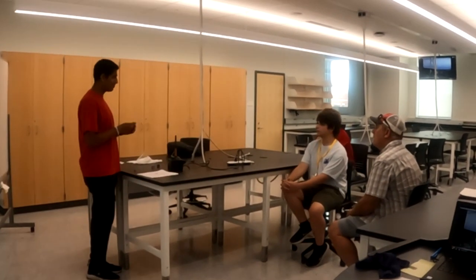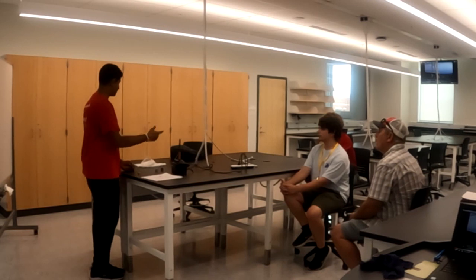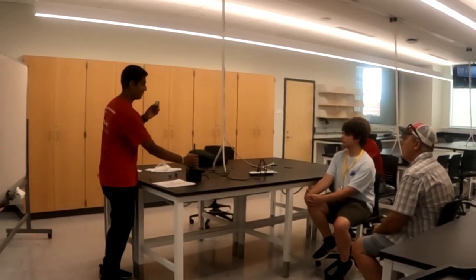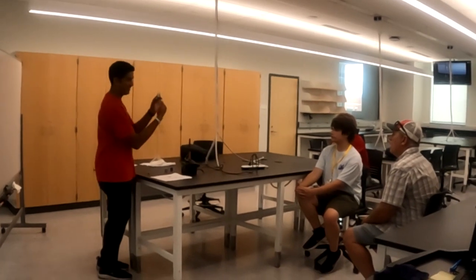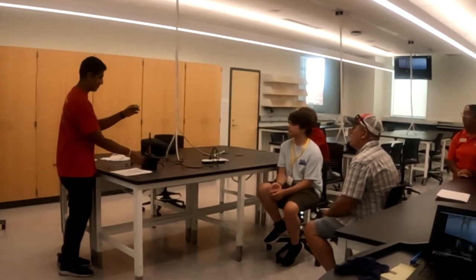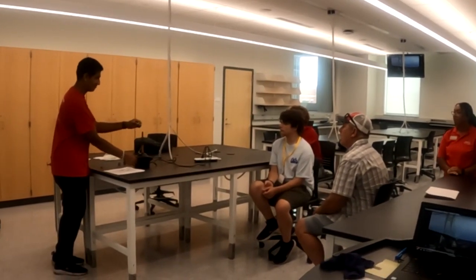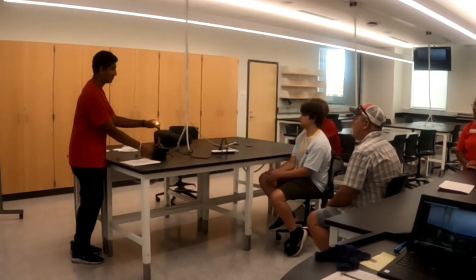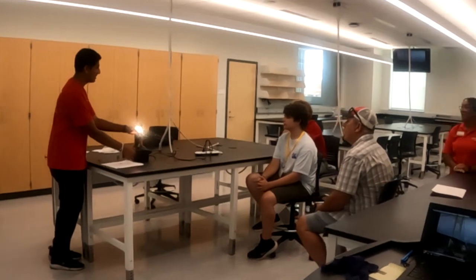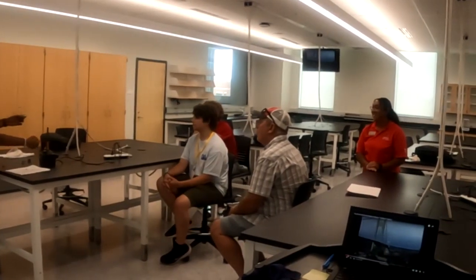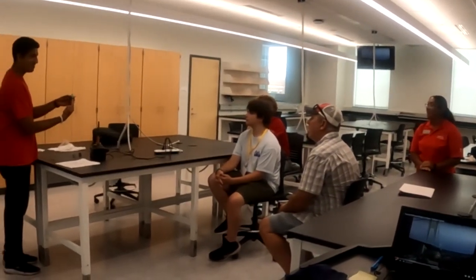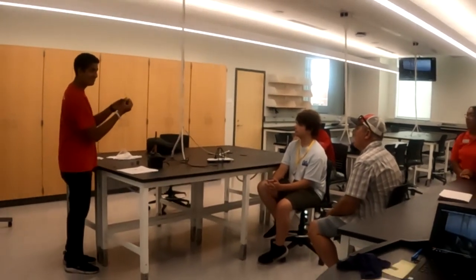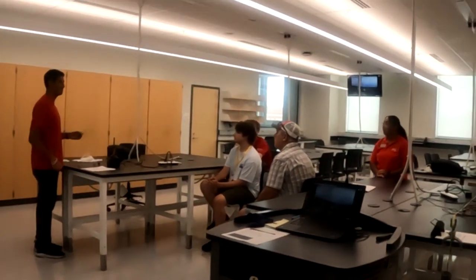Now, a practical application. First I'll show you this. So what we can do is, we have a coil here, we have another coil here. So if I turn this on, the alternating current here creates a changing magnetic field, so that changing flux induces a current in this coil, which drives the bulb to light.